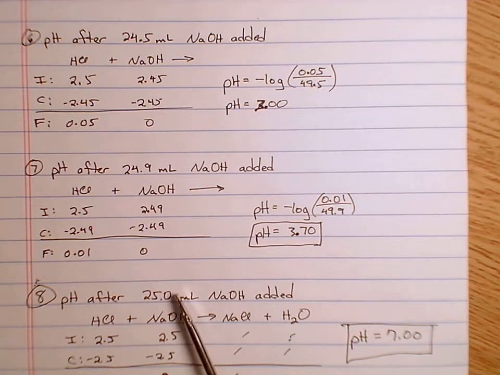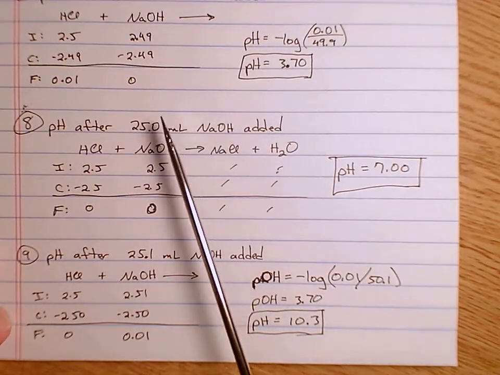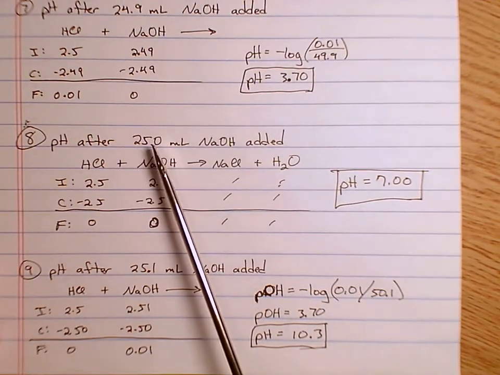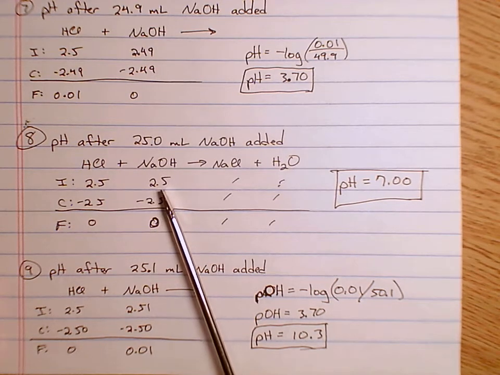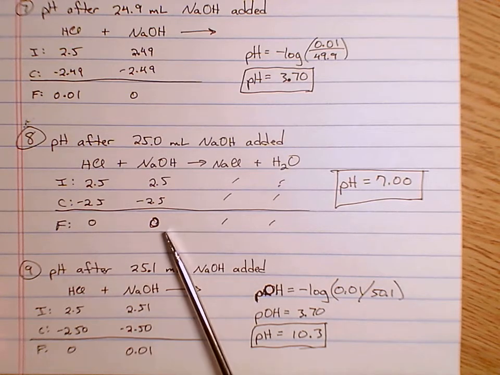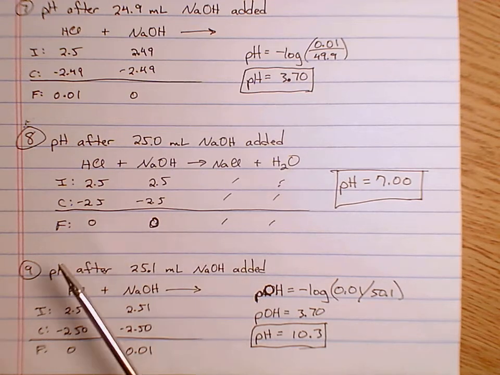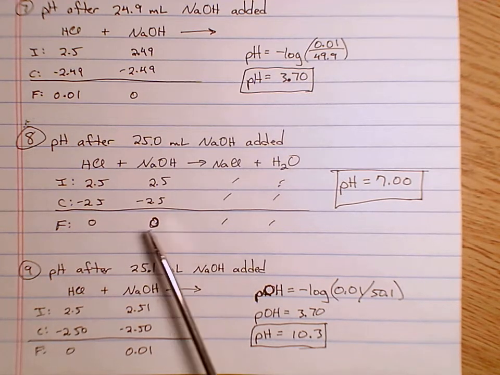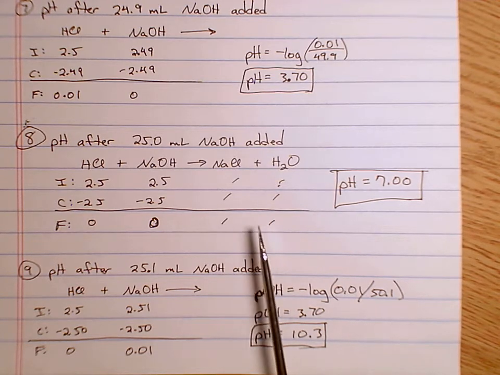Finally, we're going to add this last drop. What happens when we add that last drop of NaOH? Well, now our millimoles of NaOH is 2.5. Note we have no HCl and no NaOH left over. We're at the equivalence point. The moles of acid equal the moles of base. They have totally neutralized each other. But note, NaCl and H2O don't affect pH. This is just salt water.